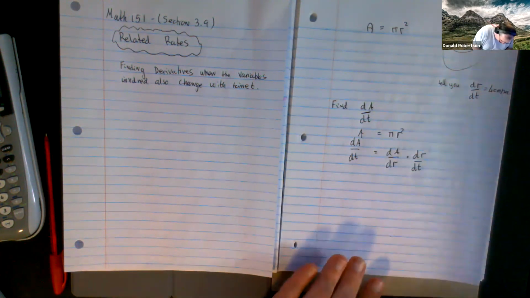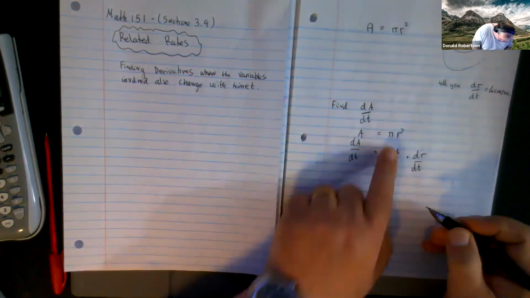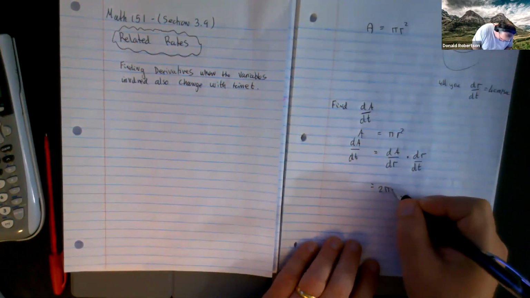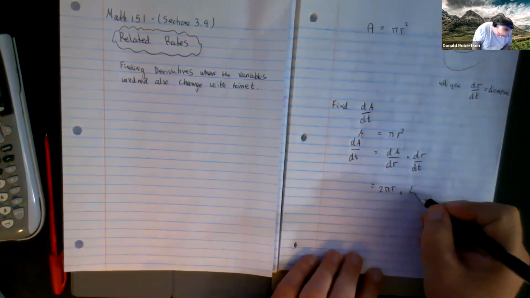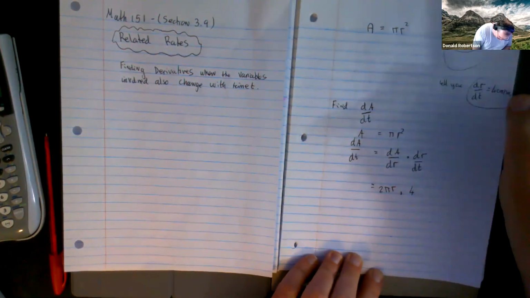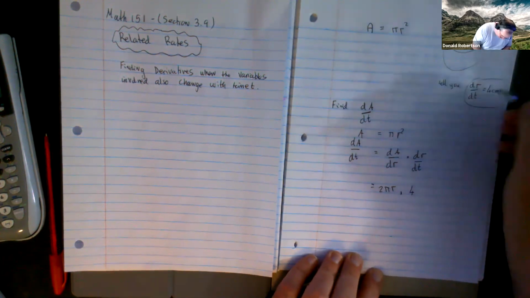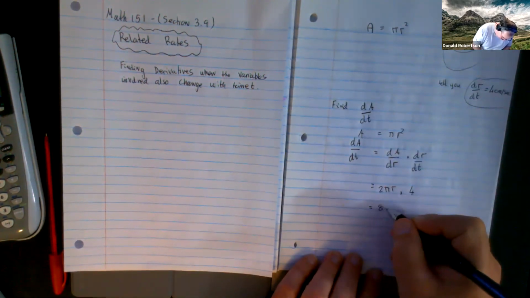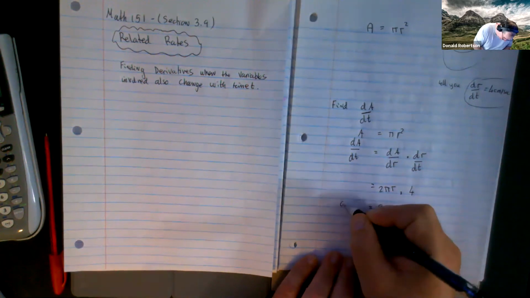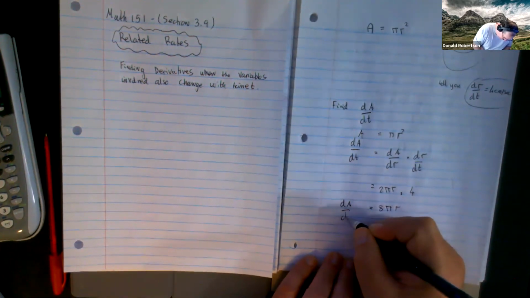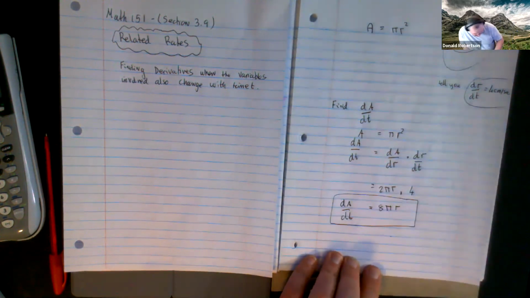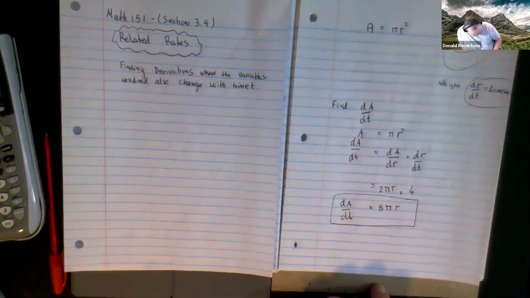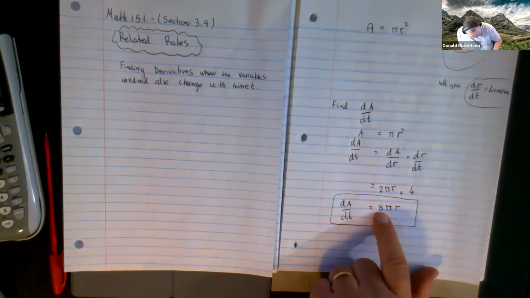So how do we do it? Well, differentiate this with respect to r, you get that, times dr by dt, which happens to be the number 4, because they're telling me that, and that is a fixed number. And so the answer is 8 pi r. So if I want to know what is the rate at which the area of this oil slick is changing, the answer is 8 pi r.